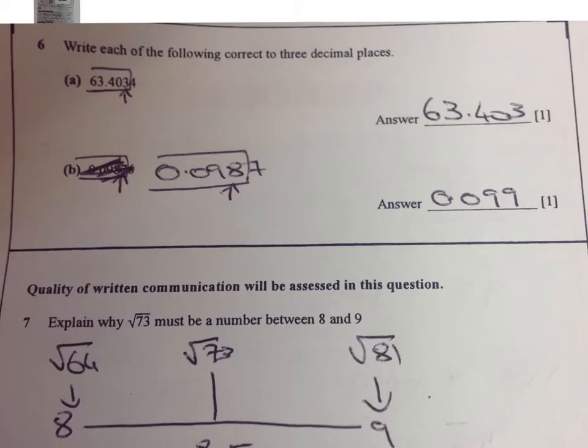Question 6 again, fairly straightforward question on decimal places. To 3 decimal places, you go to the third number, box it all off, the 4 won't change it, to give you that answer. Go to the third number, which is the 8, box it off, the 7 will change it, so you think that 98 would become 0.099.